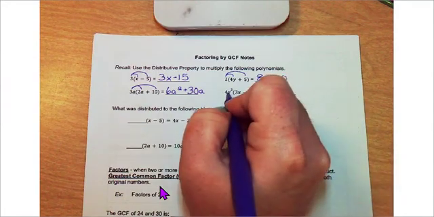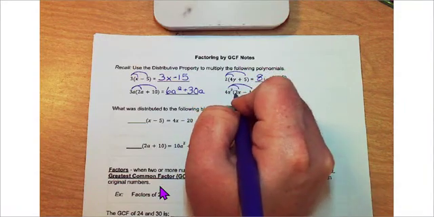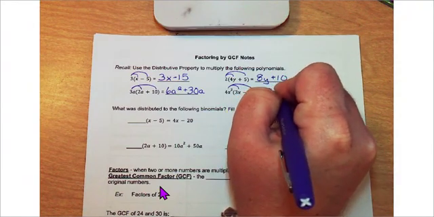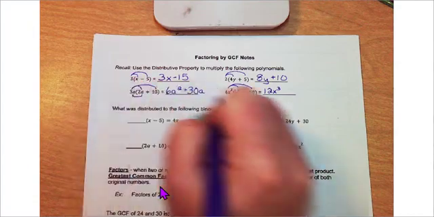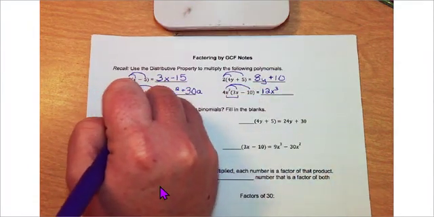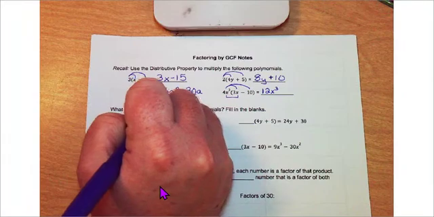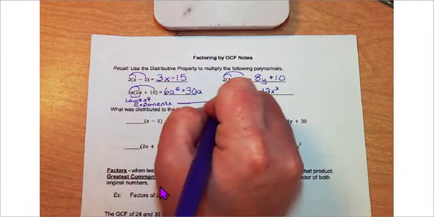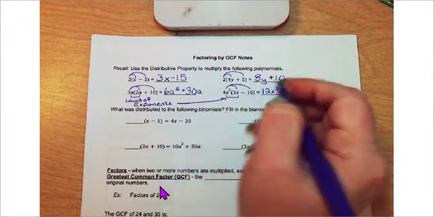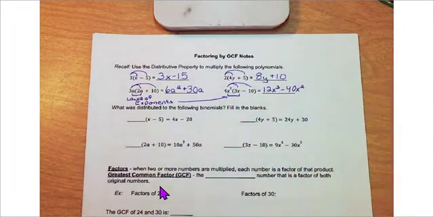Same thing for this one. I'm going to take my 4x squared and distribute it. So 4x squared times 3x is going to be 12x to the third. Now remember, with these two, we are using our laws of exponents to help us, where we have to add our exponents when we are multiplying. So keep that in mind for these two. 4x squared times negative 10 is a negative 40x squared.